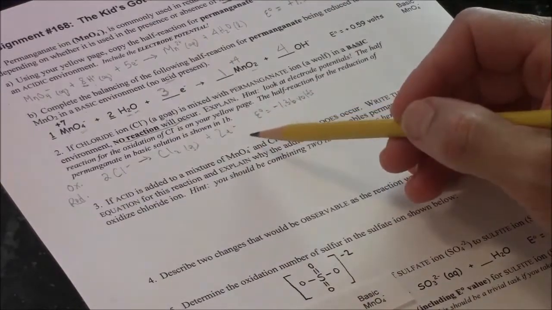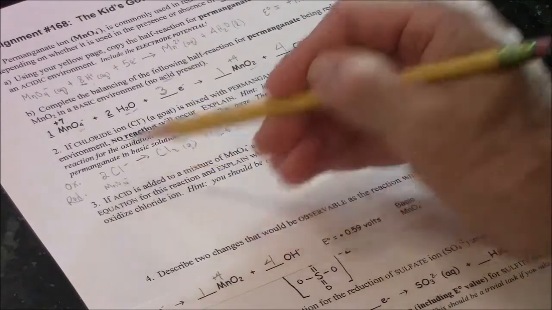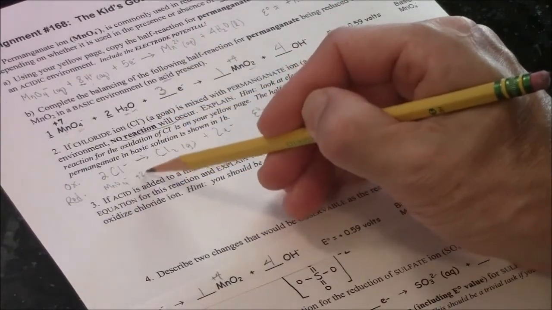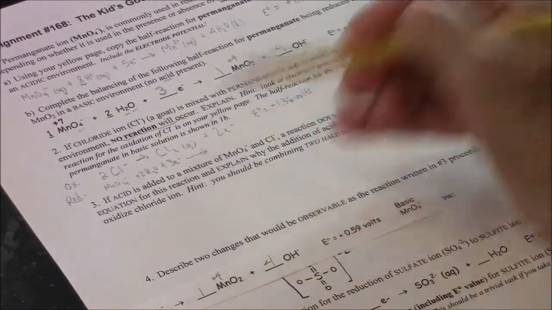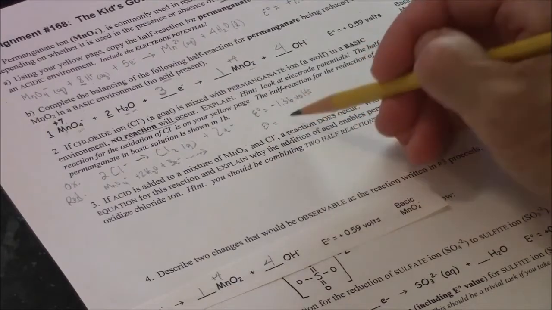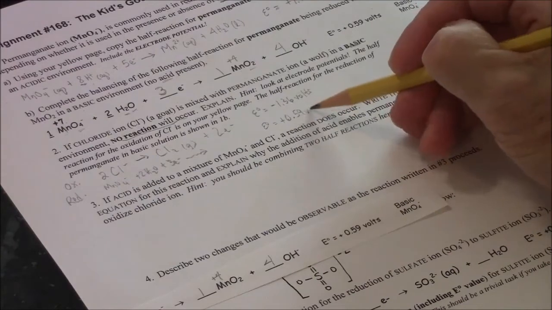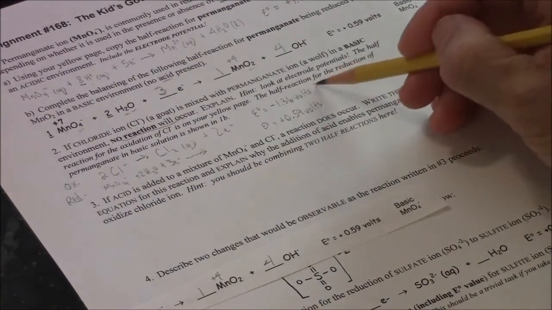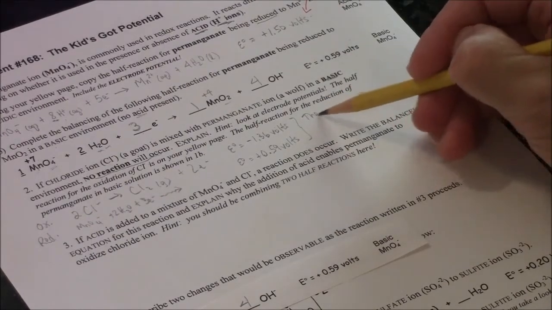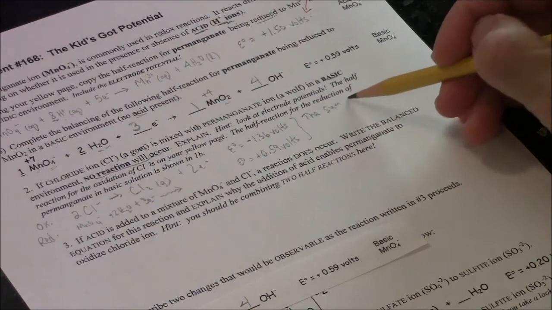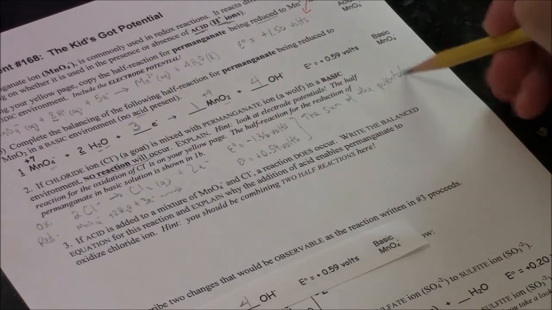I'm not going to write the entire half reaction, but I will write enough of it so we know what we're talking about. MnO4 minus plus 2H2O plus 3 electrons, and so on. That potential is only plus 0.59 volts. And here I can write the key sentence. The sum of the potentials is negative.